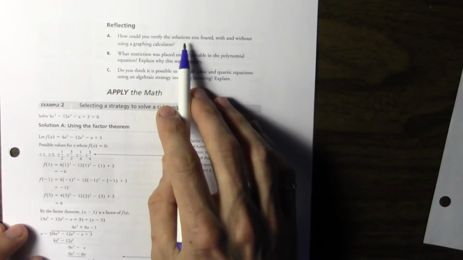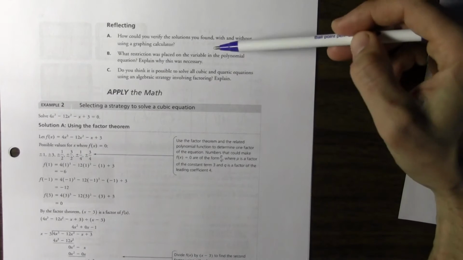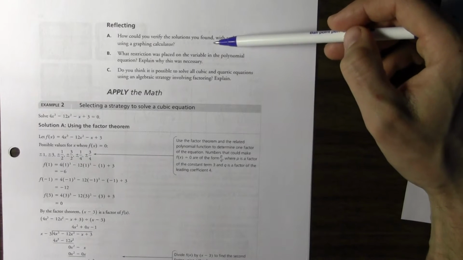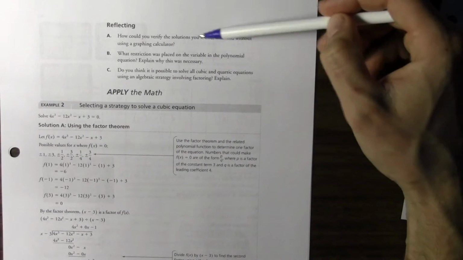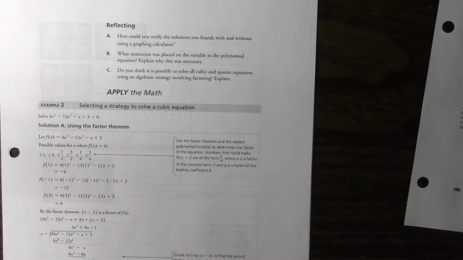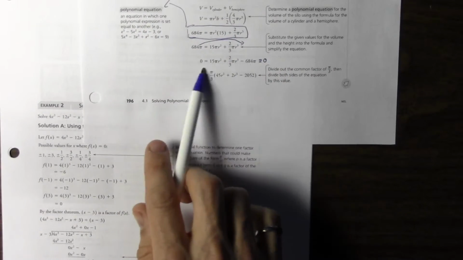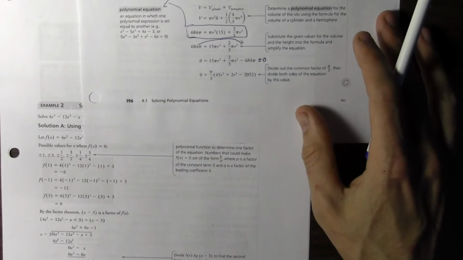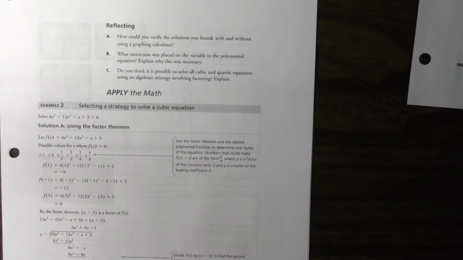How can you verify the solutions you found with and without using a graphing calculator? Well, we haven't found any solutions yet, but one way we might do that with a graphing calculator is to verify that those radii are actually crossing the x-axis at 0. If we're setting this whole expression equal to 0, then if we get answers for the radius, we have to sub them in and verify they equal 0. That's how we could do it algebraically without a graphing calculator. With a graphing calculator, we would just look on the graph and make sure those radius values are equivalent to 0 on the y-axis.